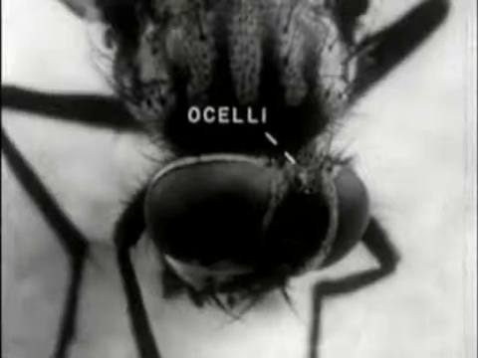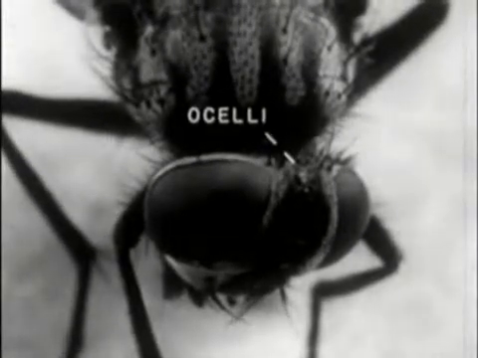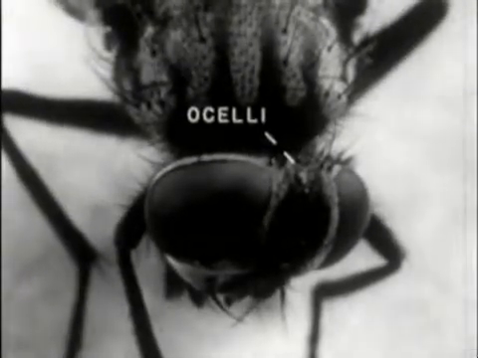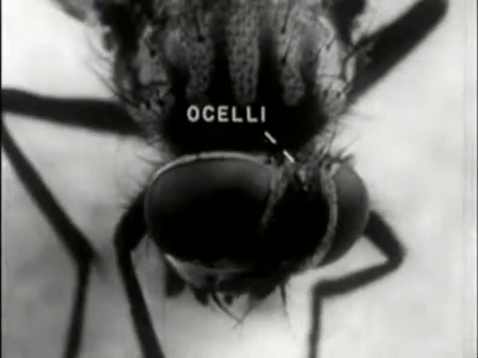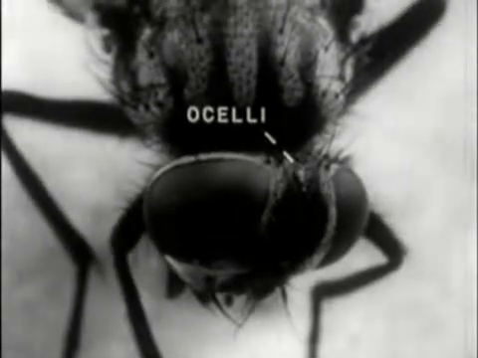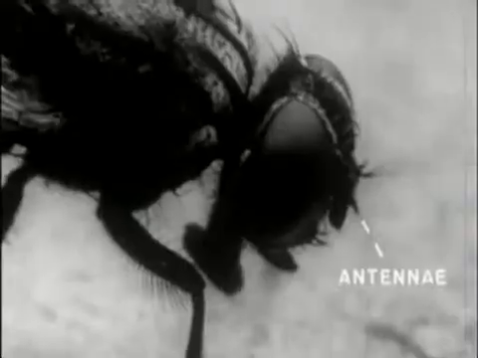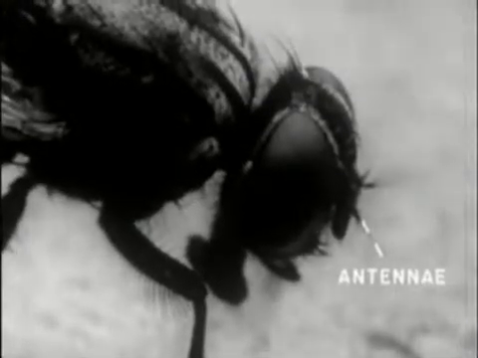The eyes of the male housefly are spaced closer together than those of the female. Between its compound eyes, the housefly also has three ocelli or simple eyes. But in spite of this elaborate equipment for seeing, the housefly depends mainly on its highly sensitive antennae in detecting odors which are attractive to it.